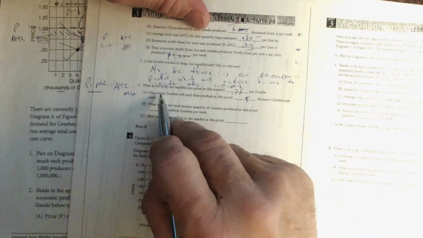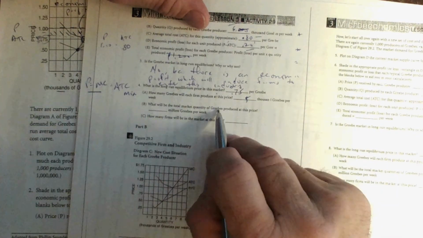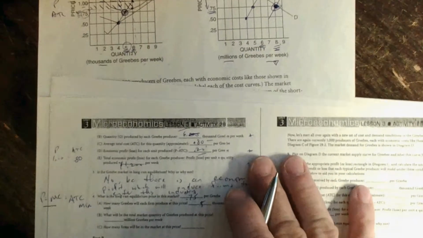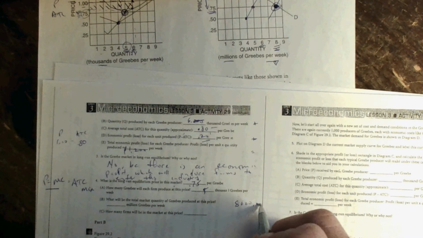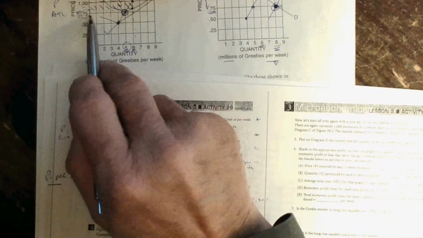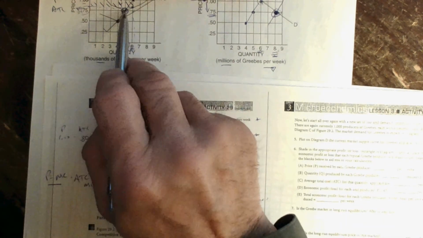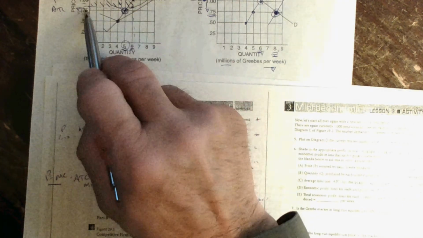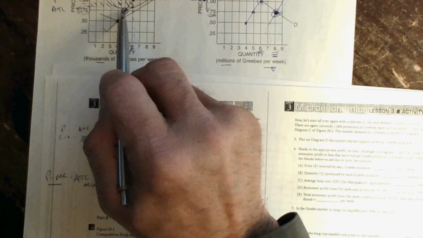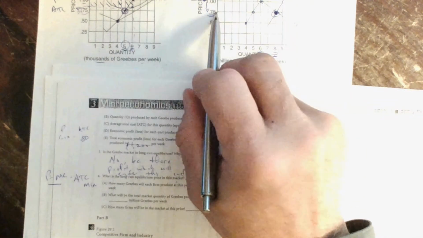Now, what will the total number of firms be? Well, if the quantity in the market is going to be 8 million, we got that because we know that average total cost minimum, marginal cost, and price are all equal at 75 cents for the individual firm.